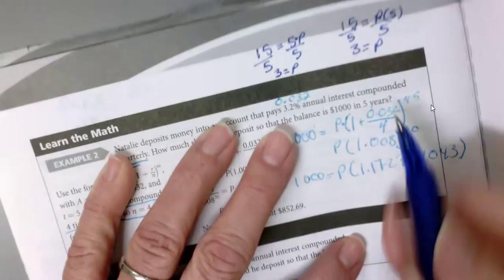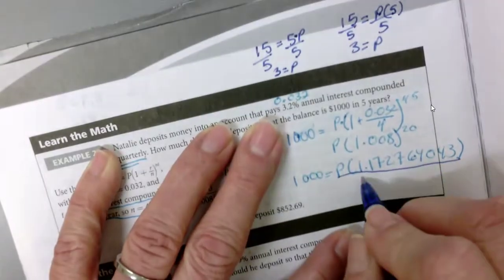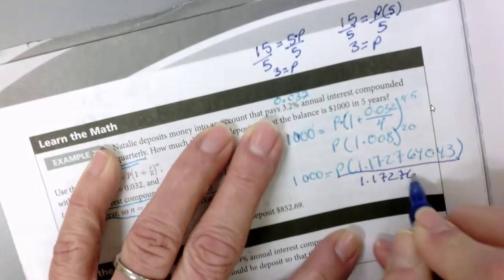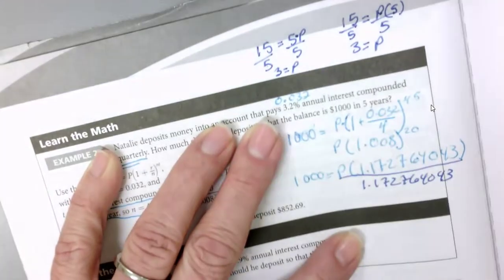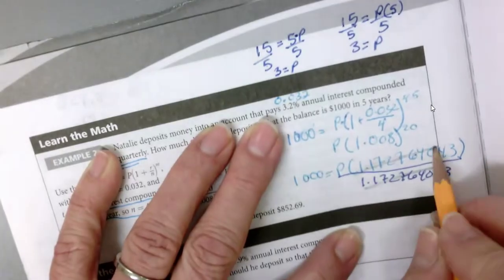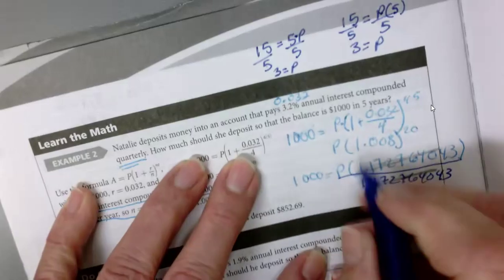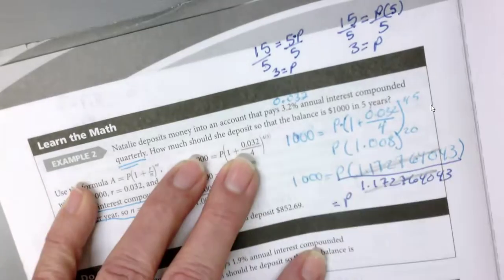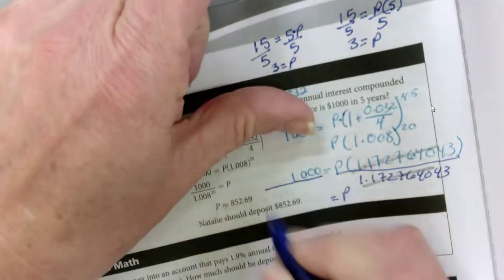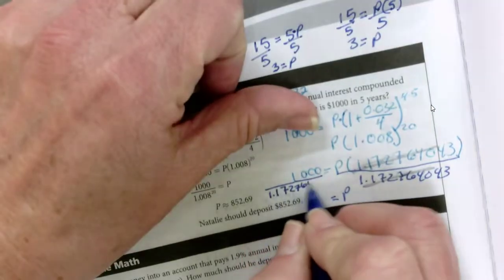So I know it's a lot to write, but we're going to take this side and divide by 1.172764043, because this divided by this gives us 1, and so we're just going to have p left on this side. And then what you do to one side, you have to do the other. So over here, I've got to take 1,000 and divide by 1.172764043. And then we're going to put that into our calculator.